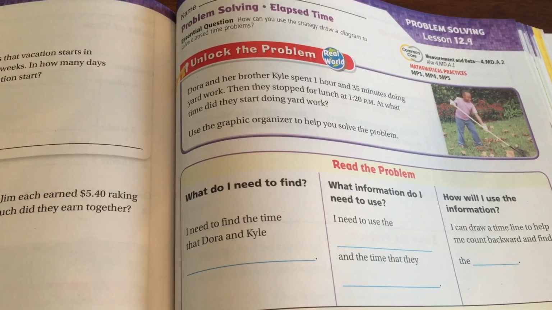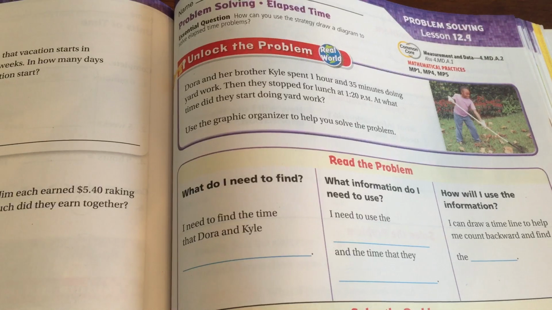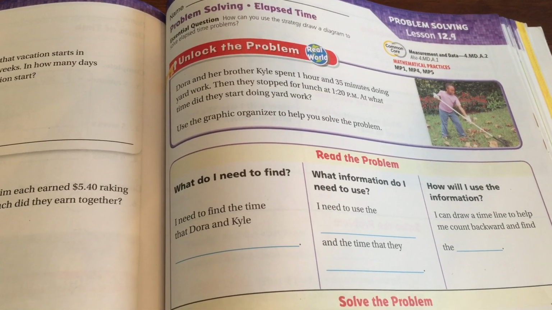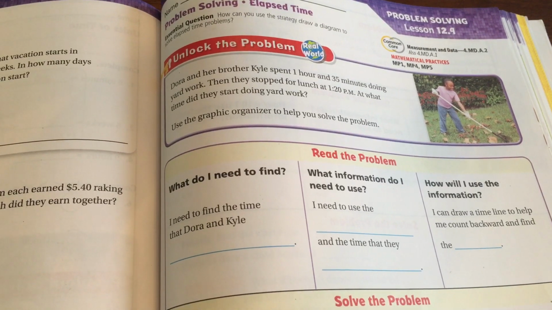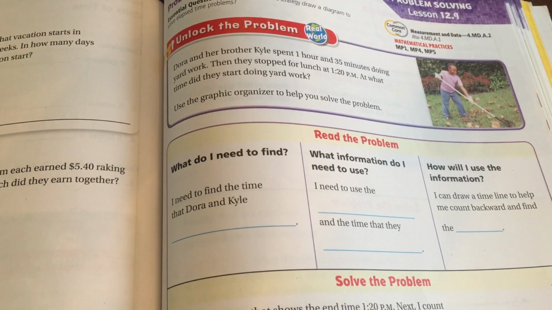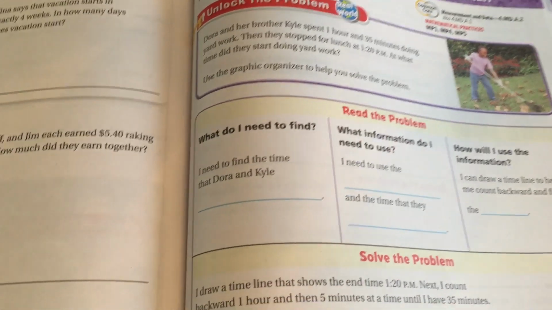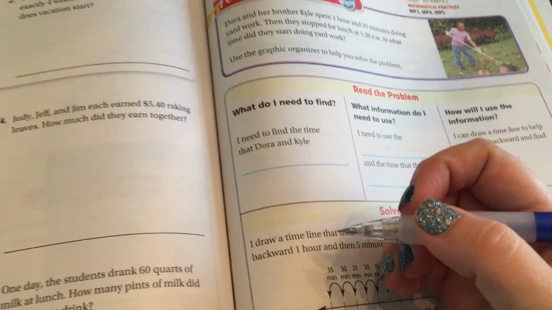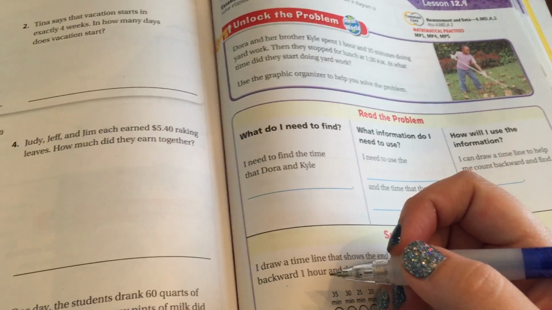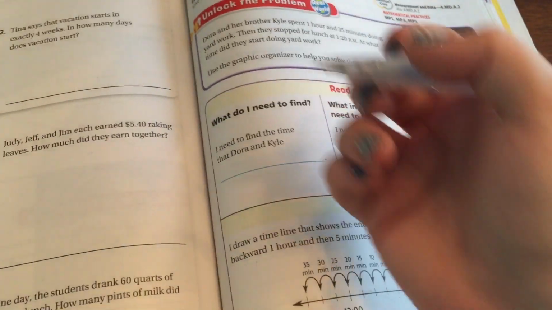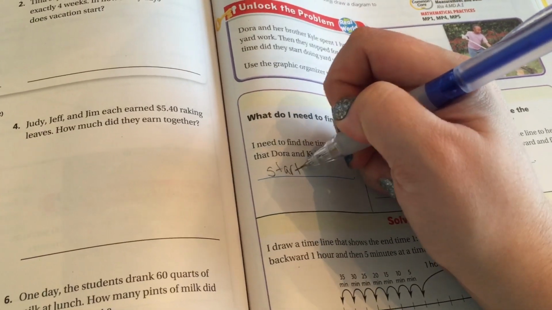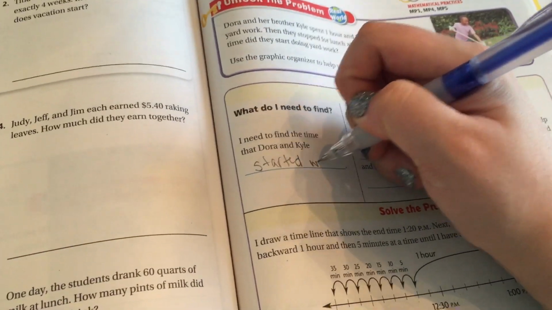So the problem says, Dora and her brother Kyle spent 1 hour and 35 minutes doing yard work. They stopped for lunch at 1:20. At what time did they start doing yard work? Use the graphic organizer to help you solve the problem. So what do we need to find? At what time did they start? So we need to find what time they started working.